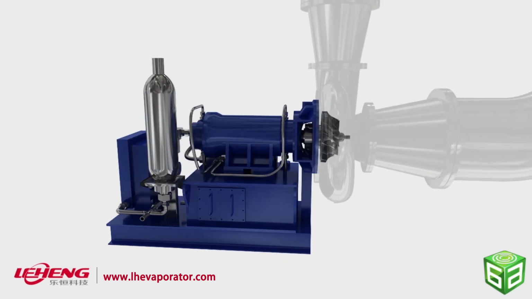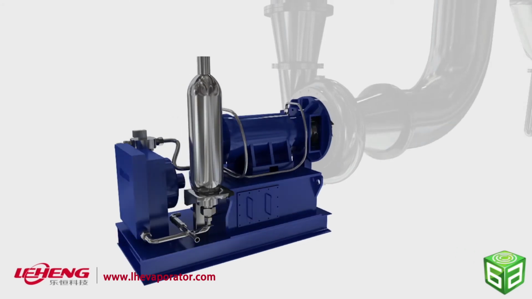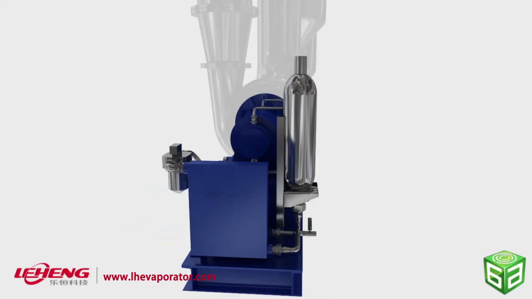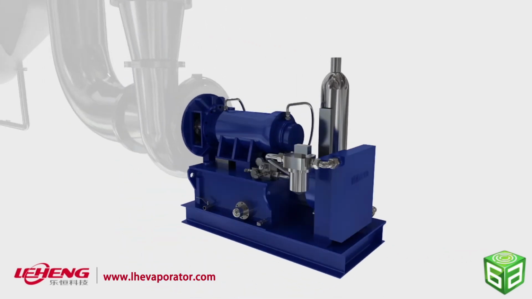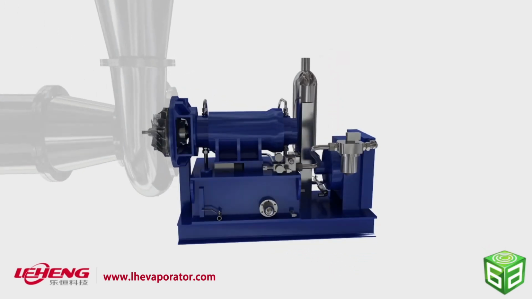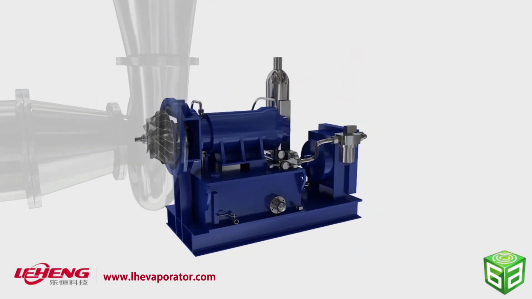The high-speed motor, lubrication system, lubrication pump, energy UPS vessel, cooling fan system, and compressor head are the major components of the direct drive centrifugal compressor.